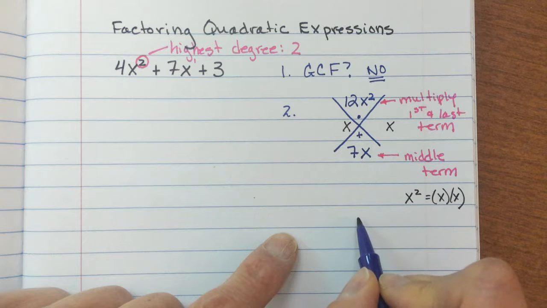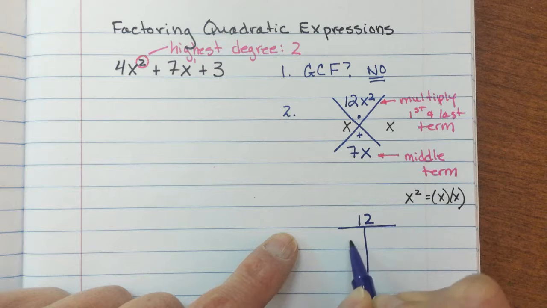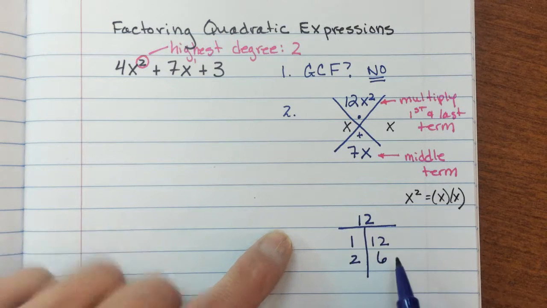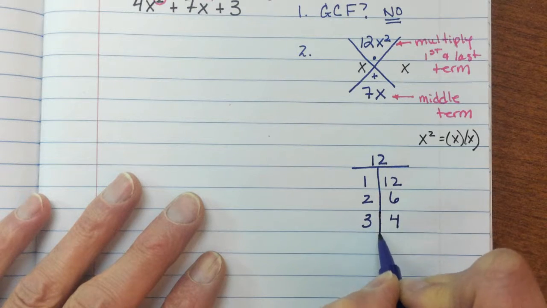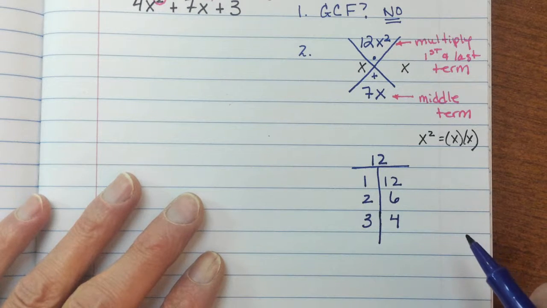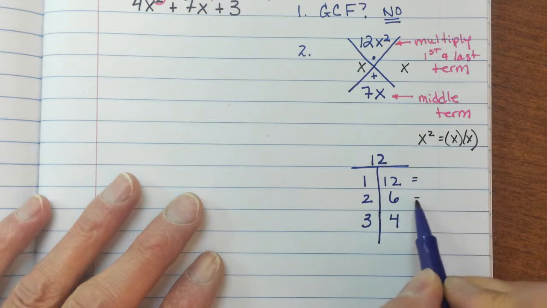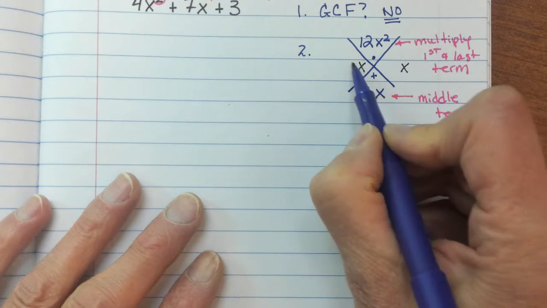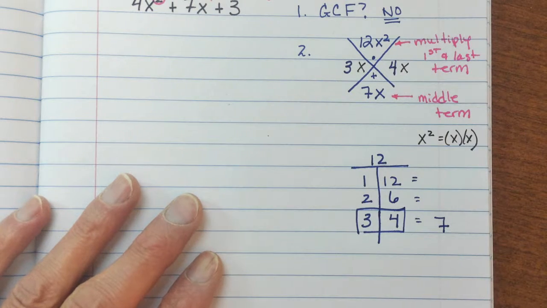When I'm looking at 12, my factors are 1 times 12, 2 times 6, 3 times 4, and then it repeats. Okay? So I want to know which one of these, when I add them up, is going to equal 7, and it's going to be this. So that means I'm going to have 3x and 4x.